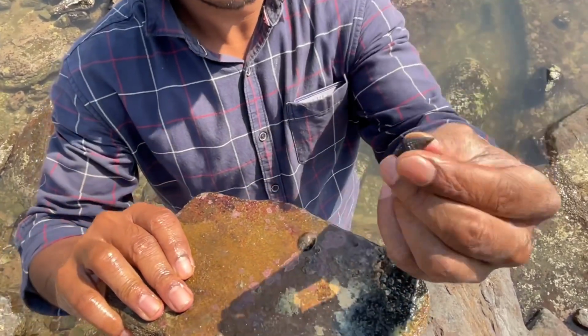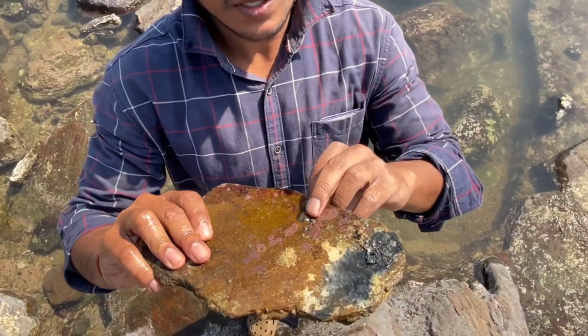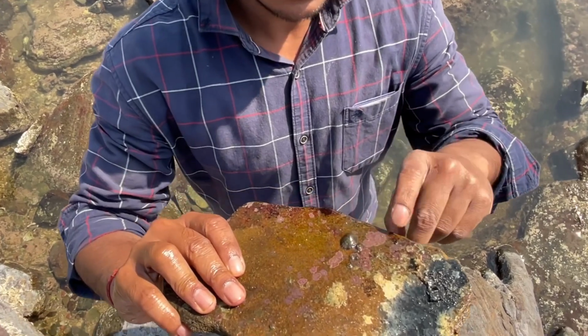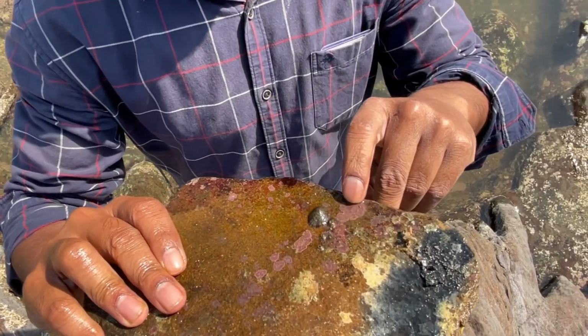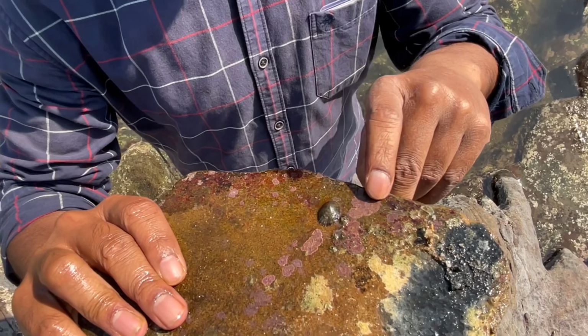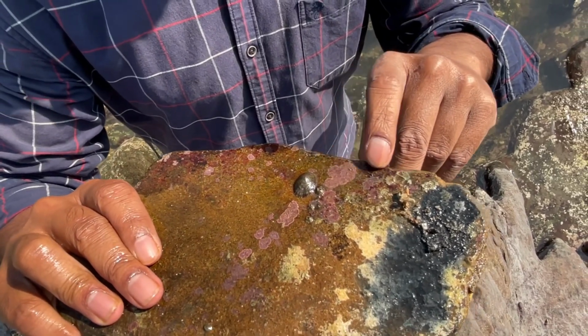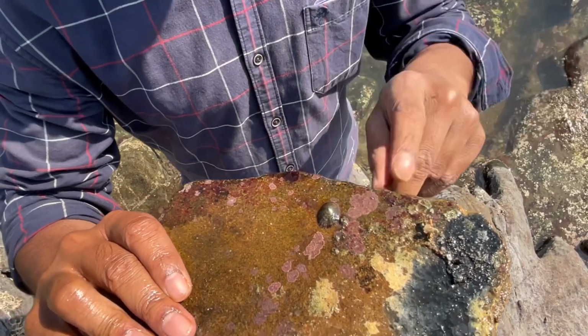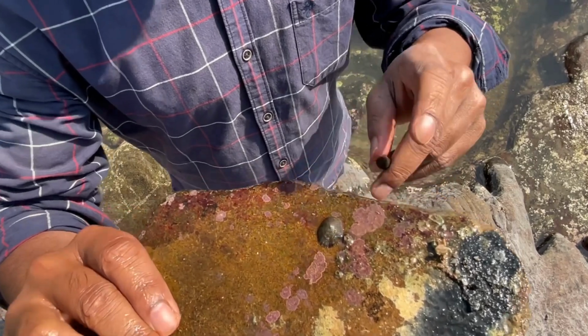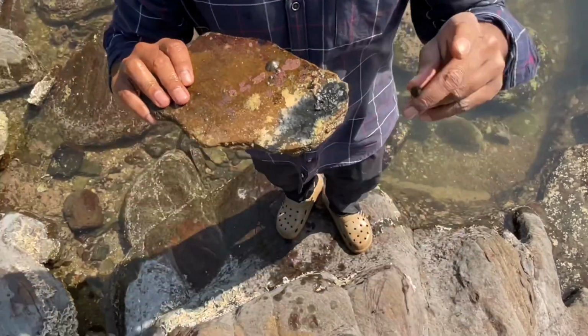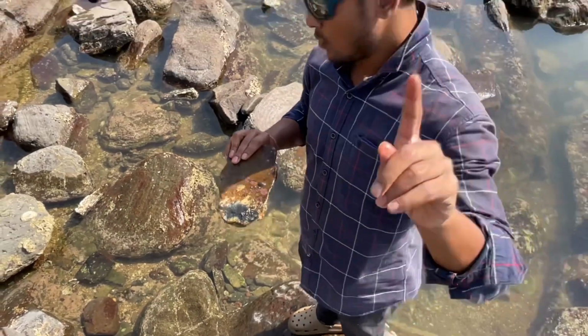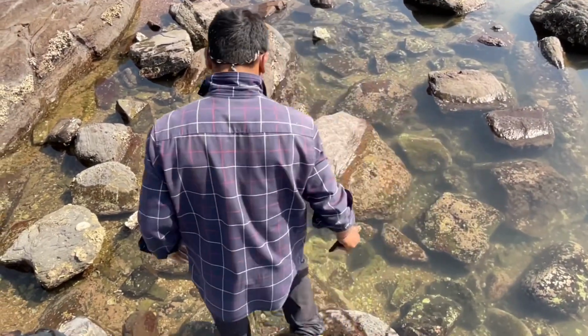You can see the snail here, and this shelled organism is called patella. There are also patches of lichens or algae, which are the plants of the sea. You can see it on the rocks, and I'll show you one sea cucumber. Just hold on, let me show you.